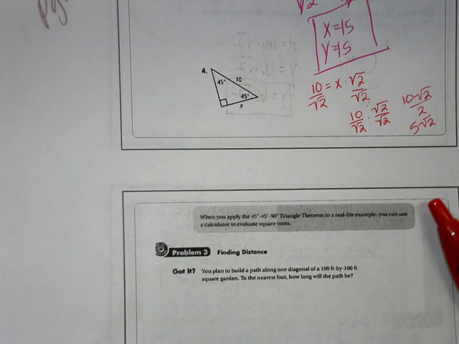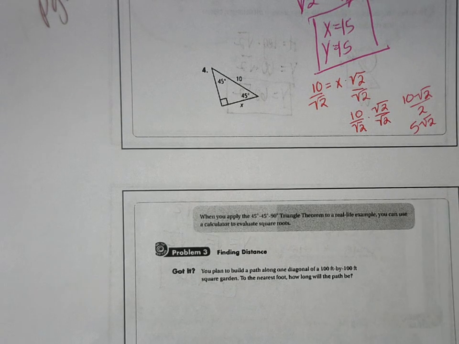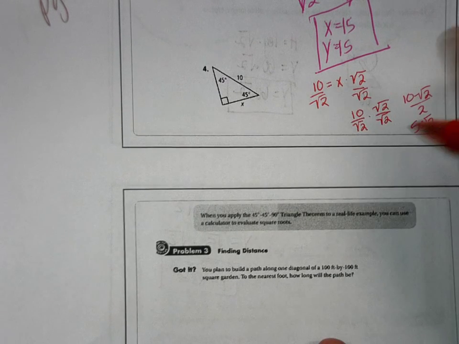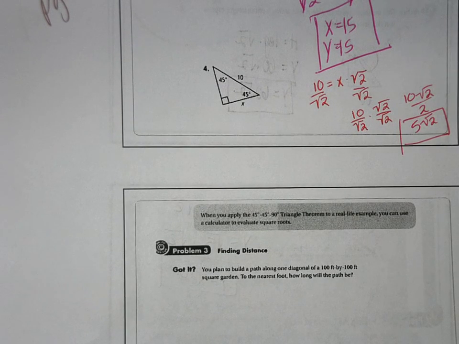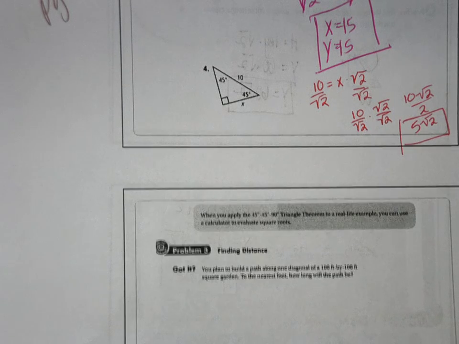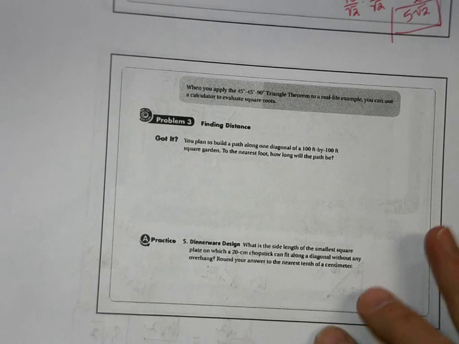Perfect. Don't forget your candy. All right, any questions? We're good? Do I need to go back through any of that? Okay. We just have a couple more problems here. We're going to look at these word problems.